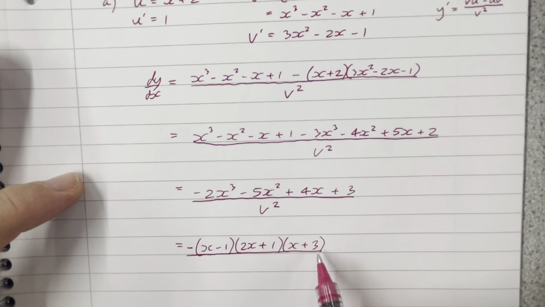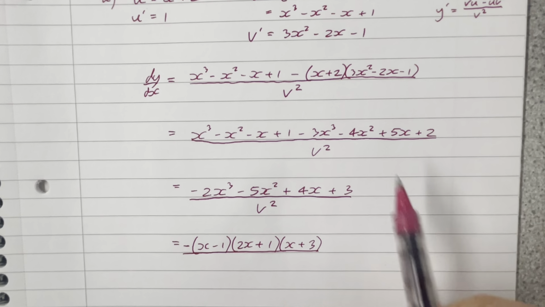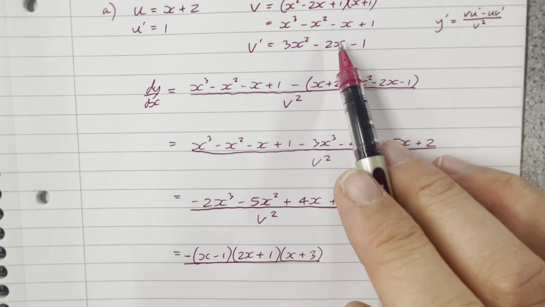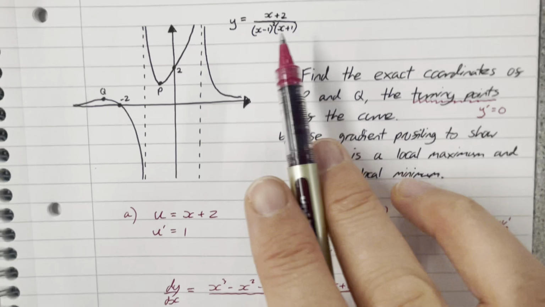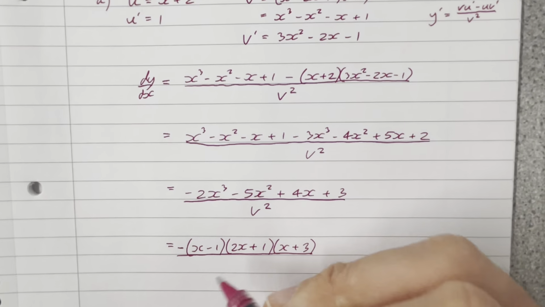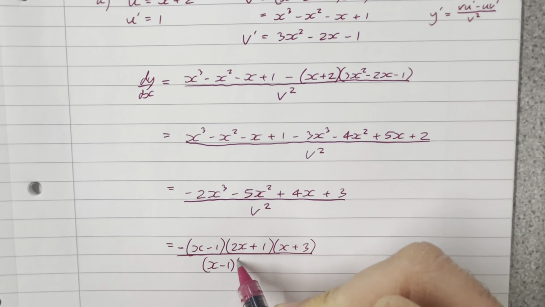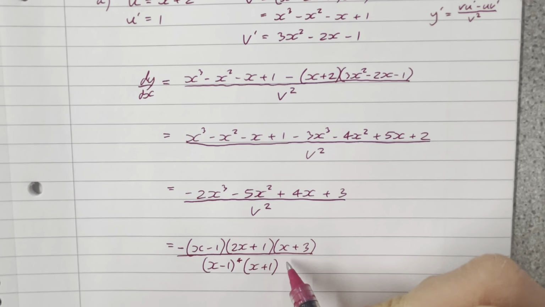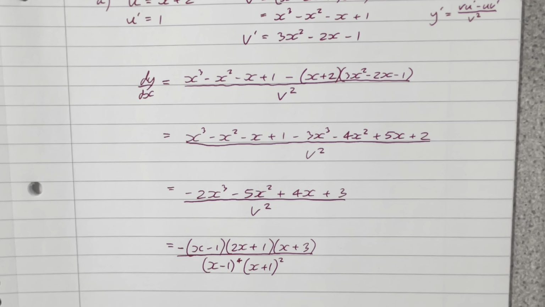And that is all divided by v squared, which I'm now going to write in as, well, the original v, and I'm going to square it. So it's x minus 1 to the power 4 times x plus 1 squared. Okay, so there's my derivative.